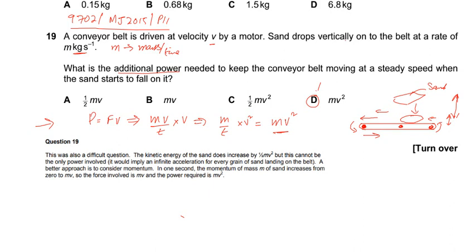So this will be a very typical question, right? So this thing gives us an incomplete answer.